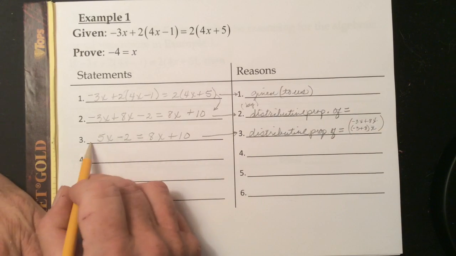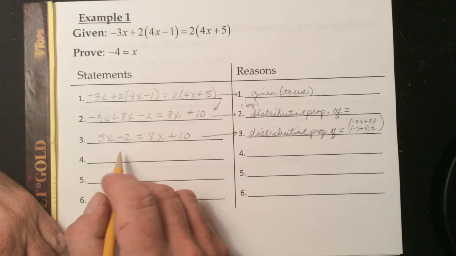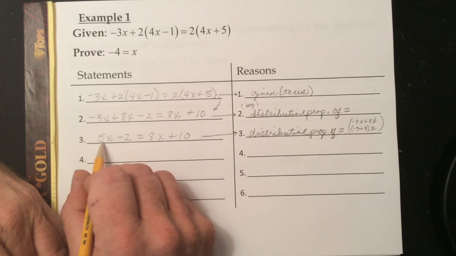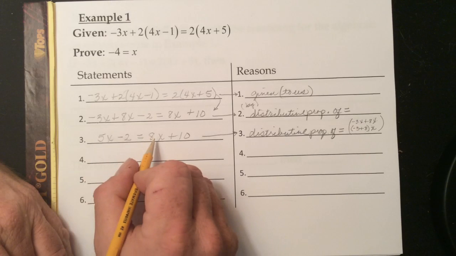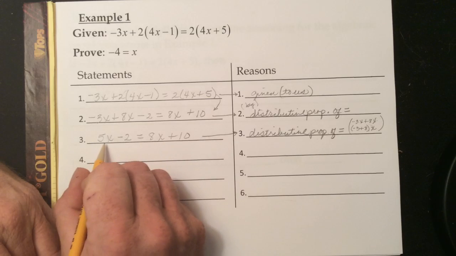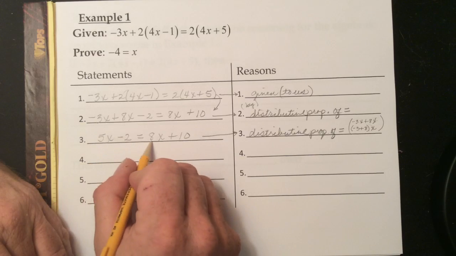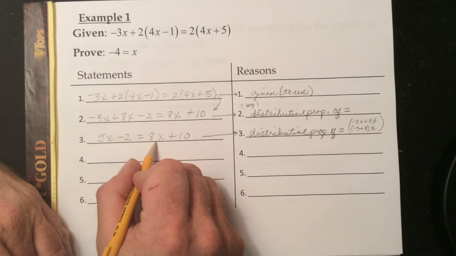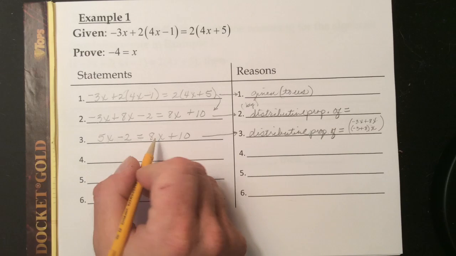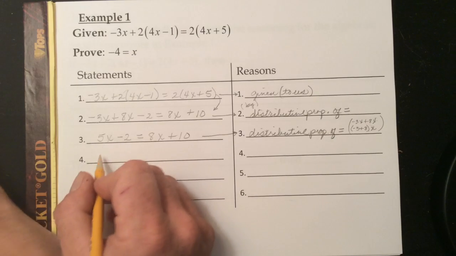Next, we go from statement 3 to statement 4 in solving the equation. We need to either get rid of the 5x or get rid of the 8x. We do this by balancing the equation, and we could either subtract 5x from both sides or we could subtract 8x from both sides. So I'm going to subtract 5x from both sides.